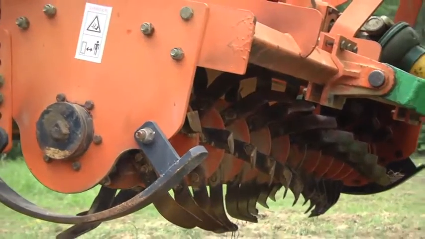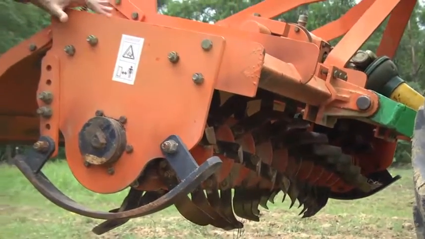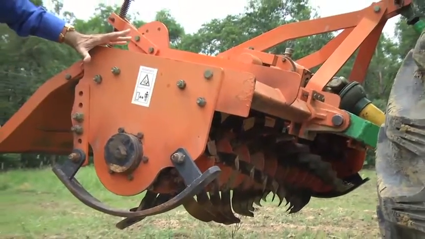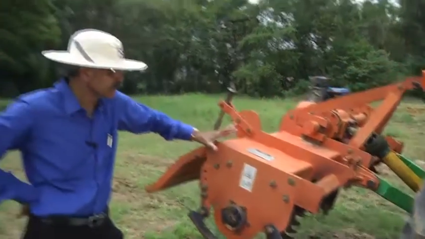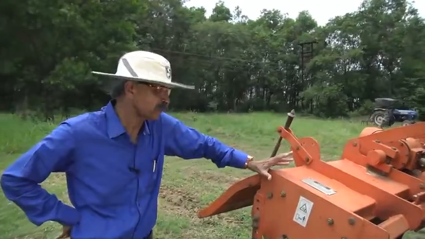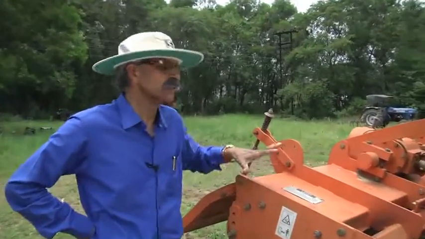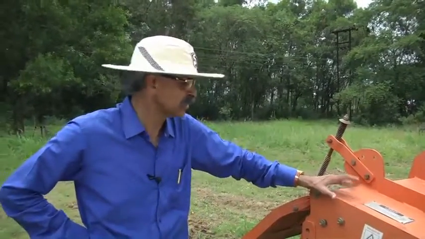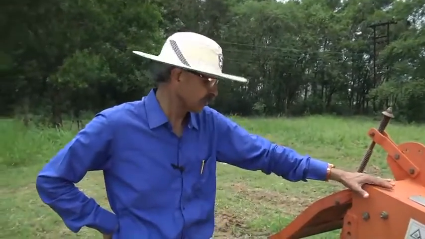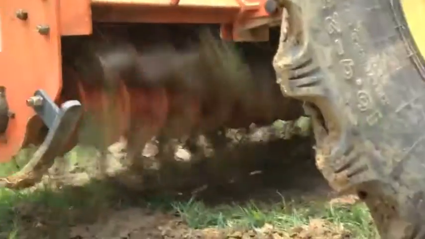So, this is another equipment operated by the PTO. As I said, the PTO is the one which has the maximum percentage of power outlet, but it is the least used. But this equipment has made it to be used to a greater extent. We will see the operation of this rotavator in the field now.